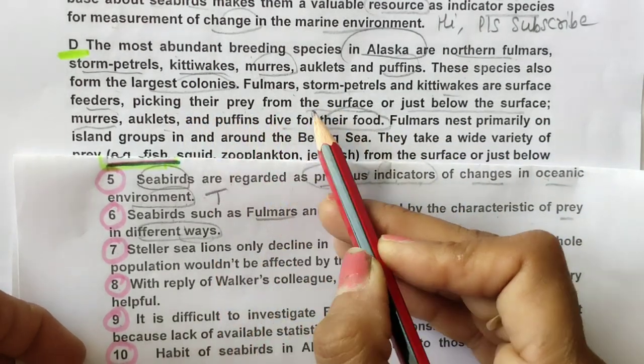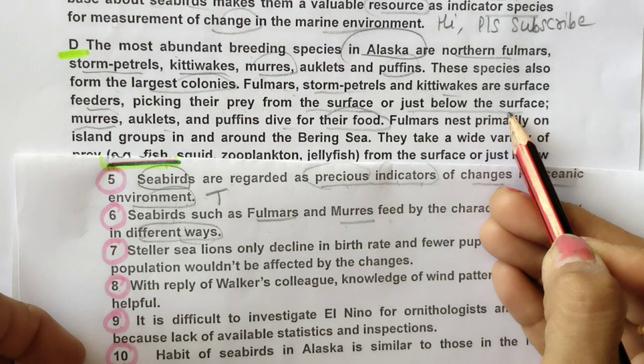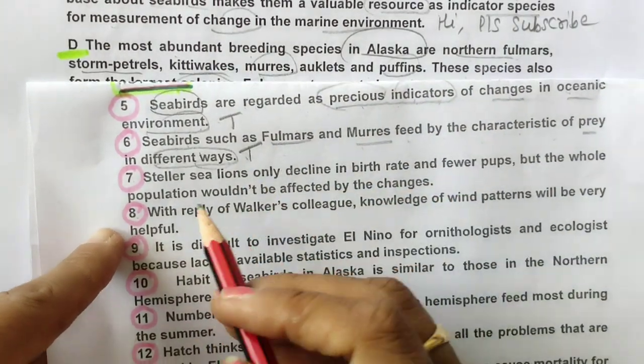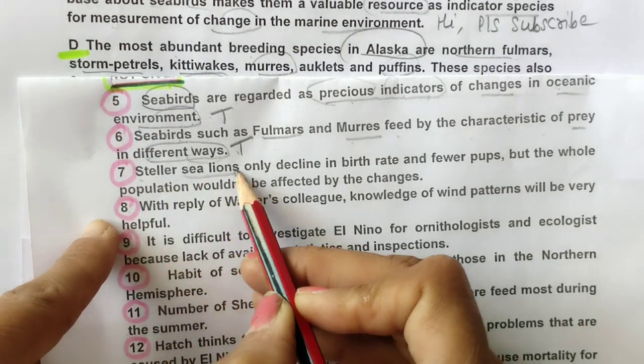Picking their prey from the surface or just below the surface. It means in different ways. It is also true. Okay. Now 7, stellar sea lions.